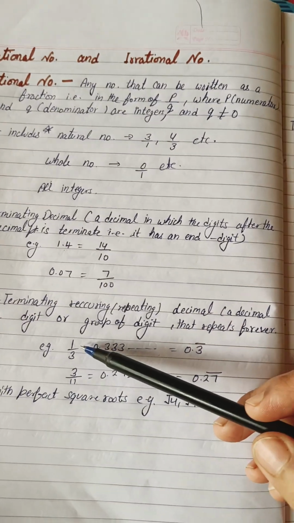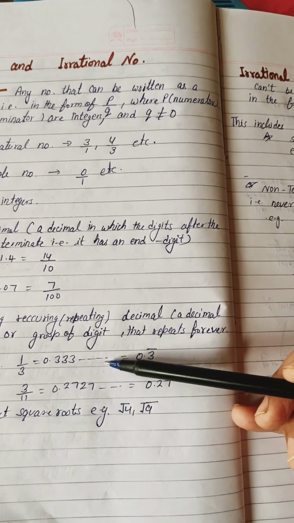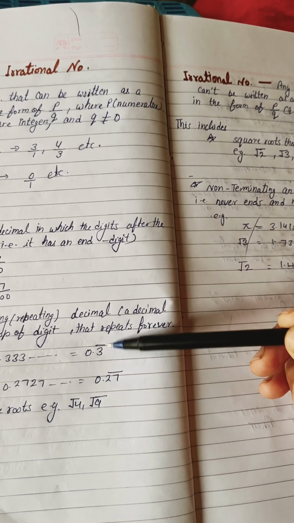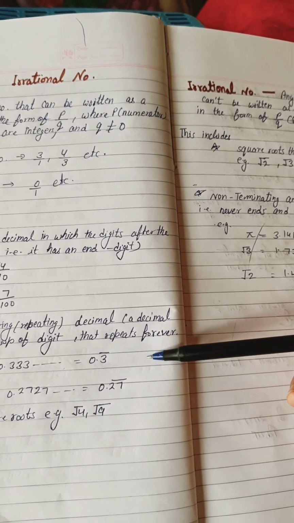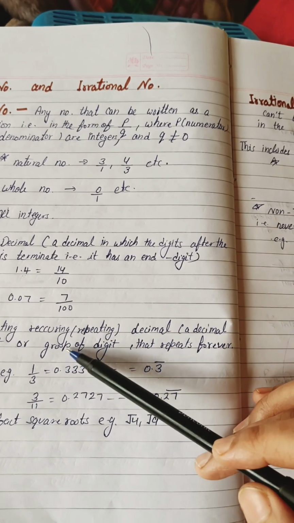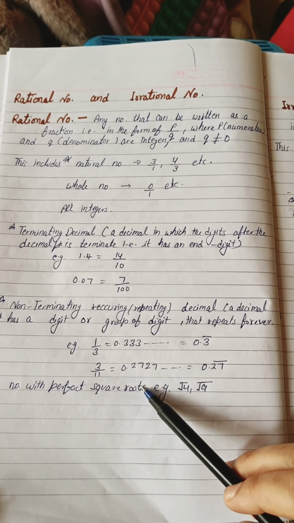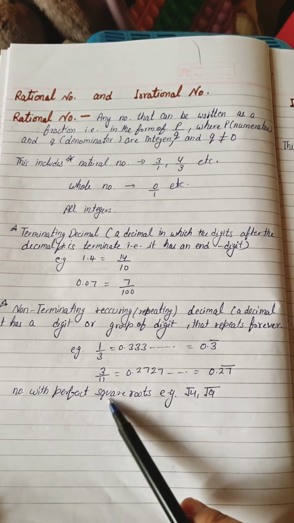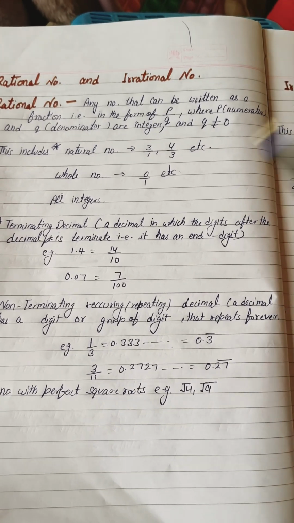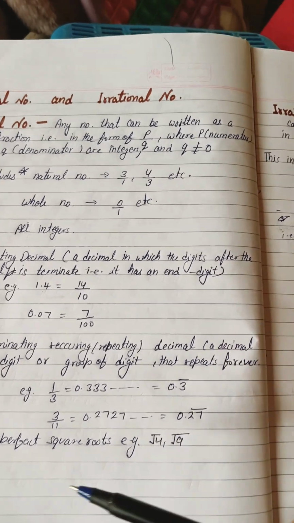For example, take 1 upon 3. When 1 is divided by 3, the answer is 0.33 and it never stops. In short form, we can write it as 0.3 bar. 3 bar means here 3 is repeating again and again. Therefore, non-terminating recurring decimal numbers are also rational numbers. The next is numbers with a perfect square root. Any number which has a perfect square root is a rational number. For example, root 4 is equal to 2, a rational number, and root 9 is equal to 3. These are included in rational numbers. You can check by this.